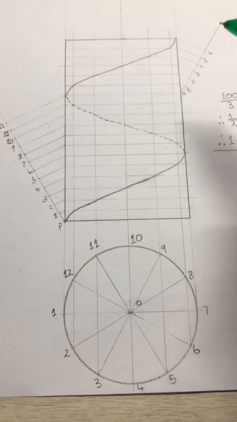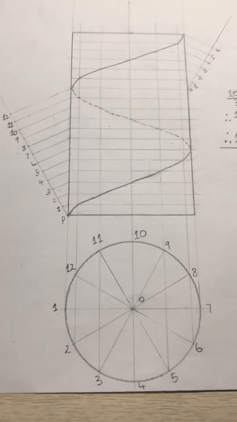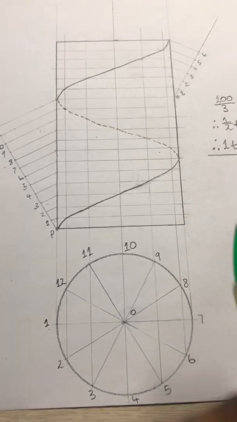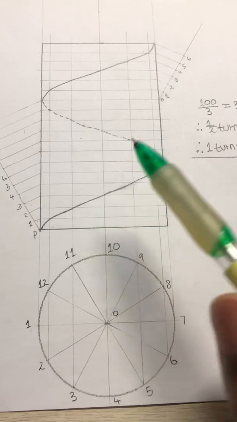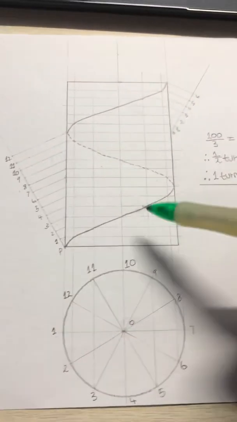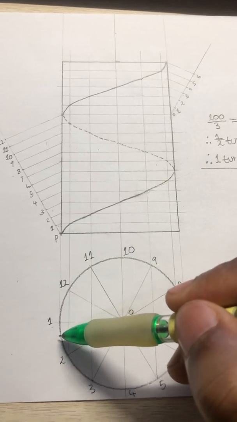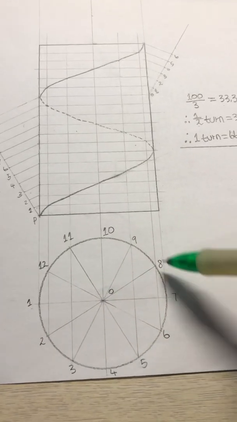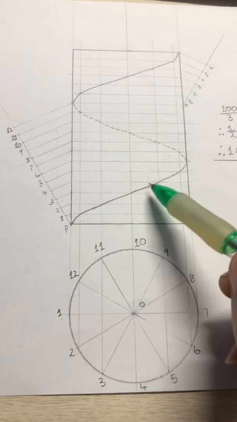Okay. Now we have to draw our helix. It's right hand, remember, meaning if it's right hand, this is the front part. We are going to see this part going to the right. We are going anti-clockwise, meaning our helix is going like this. So we are going to start from P. We are going to see this part because it's in the front.